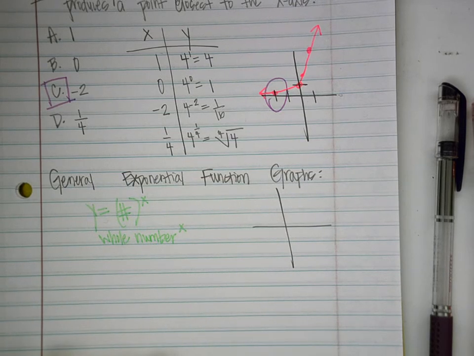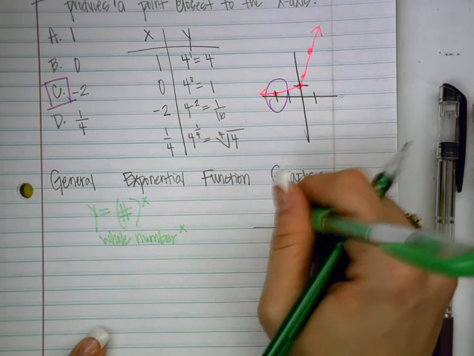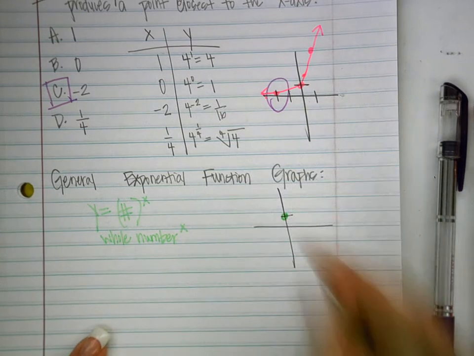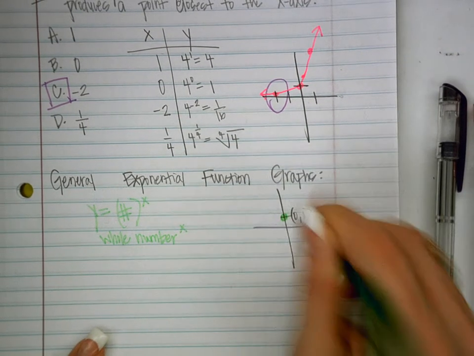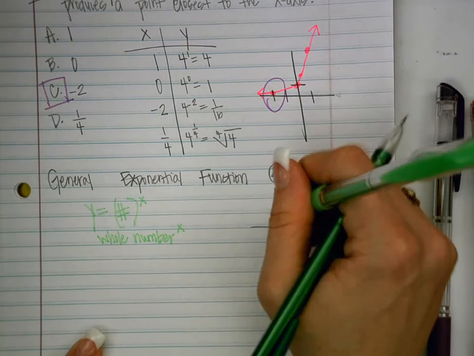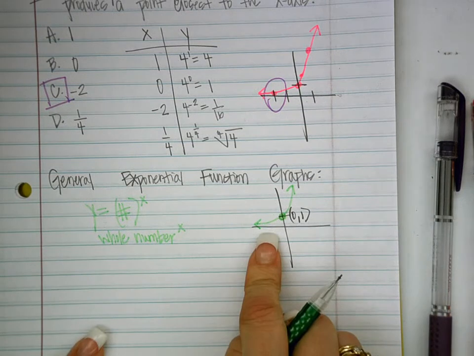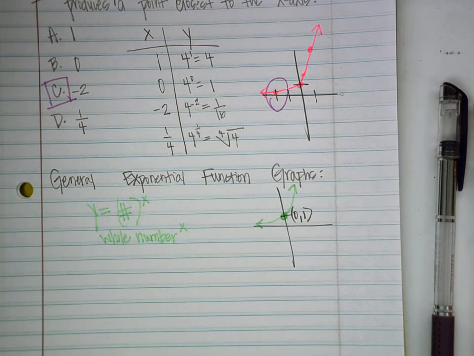What do they both have in common? They're both doing what? Look at the ones that we just did. They're both increasing. What other special point do they have always? 0, 1. Every exponential function graph has to have a point at 0, 1. So as long as you include that point, any whole number graph, based on what we just did, we can say is increasing. It starts really low, starts getting really, really close here, and then exponentially increases. That is a pattern.